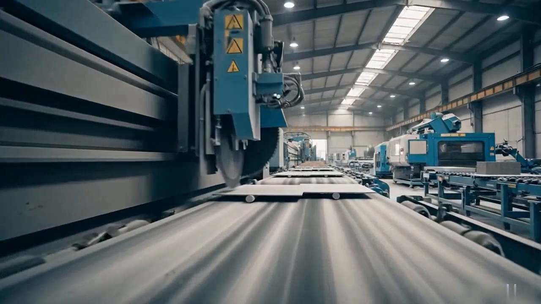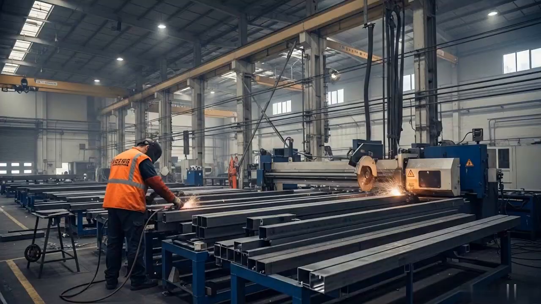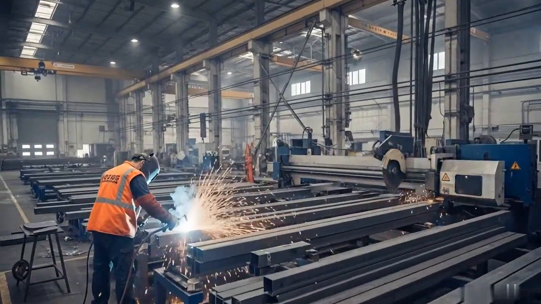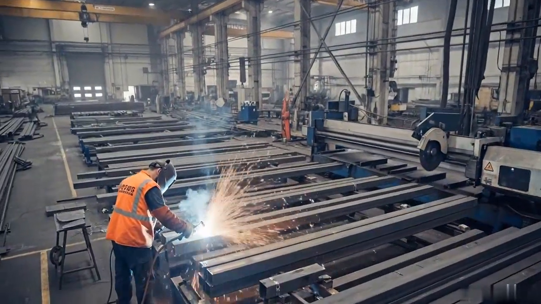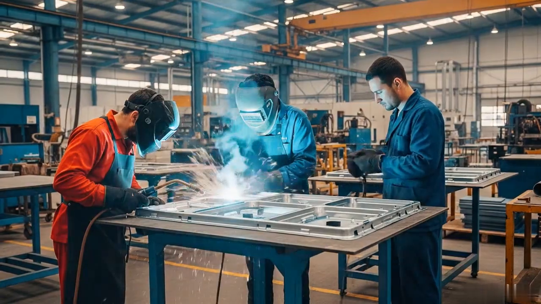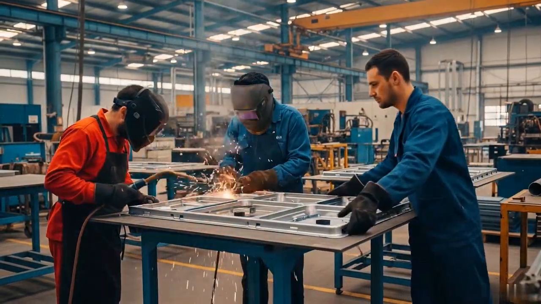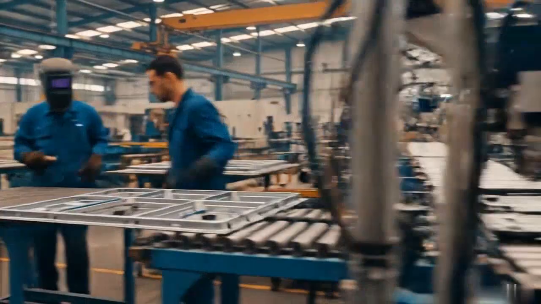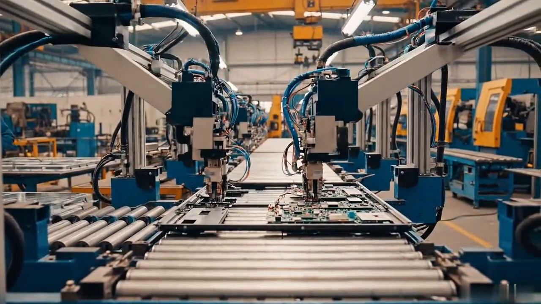The raw materials are cut and shaped to the required dimensions. The cut and shaped materials are welded and joined together, and components are assembled into the television set.